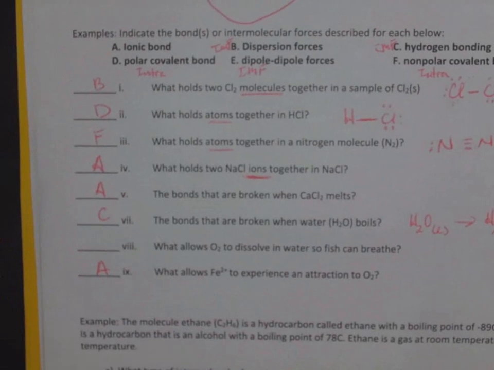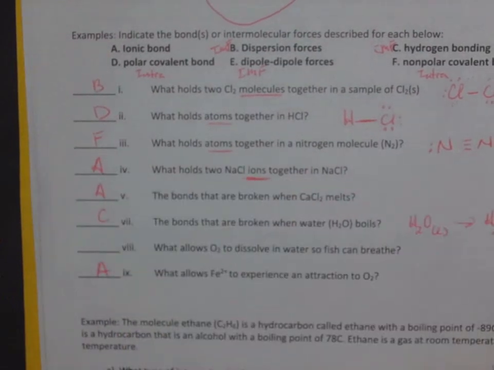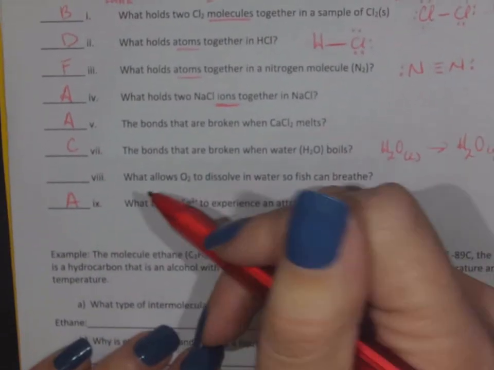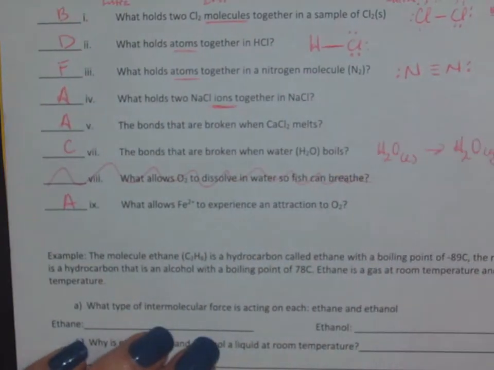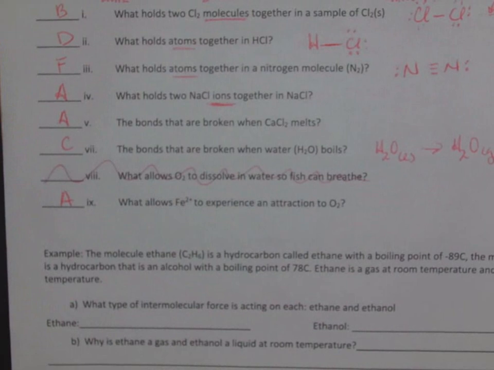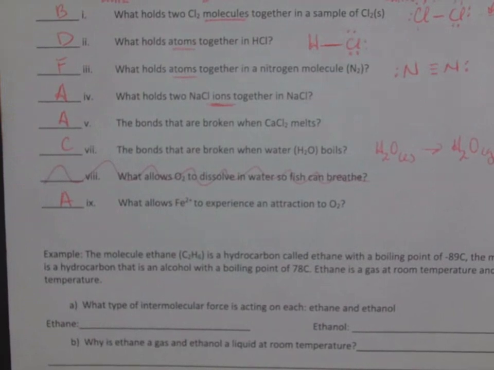And then we're going to skip this last one. I'll explain it really quick, but there's not a question like this on the quiz. What allows O2 to be dissolved in water so fish can breathe? It's still in the form of O2. So it's IMFs again, and they're nonpolar, so it'd be London dispersion.